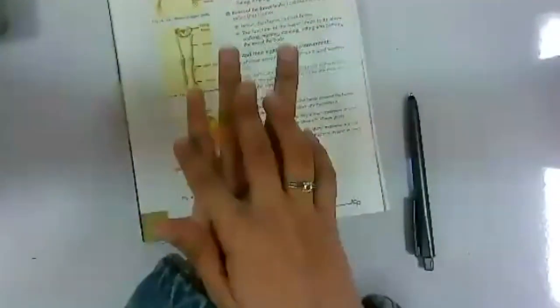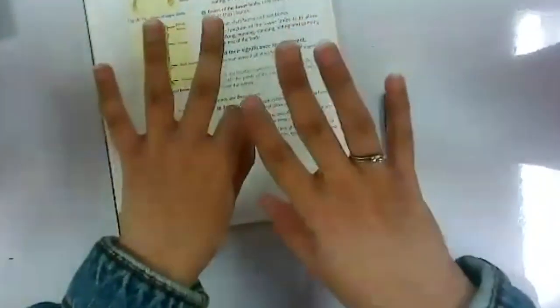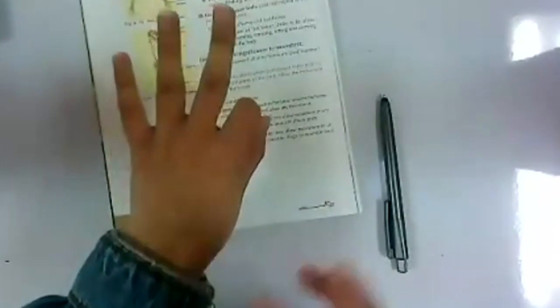There are 3 types of joints. The first one is immovable. The second one, slightly movable. The third one, freely movable joint. So: immovable, slightly movable, freely movable.